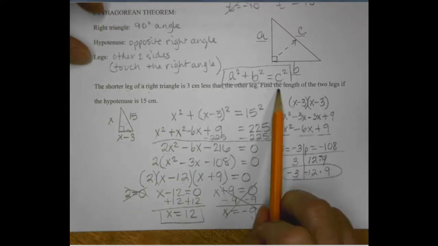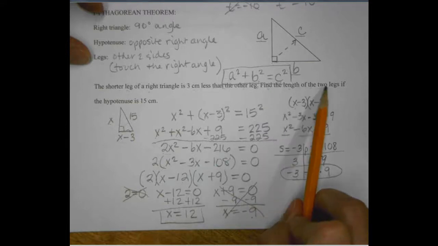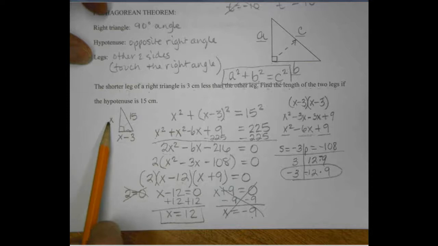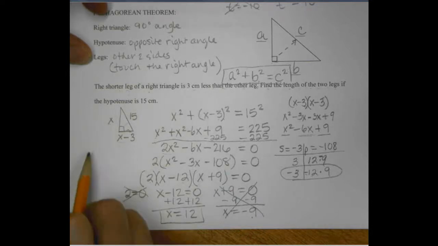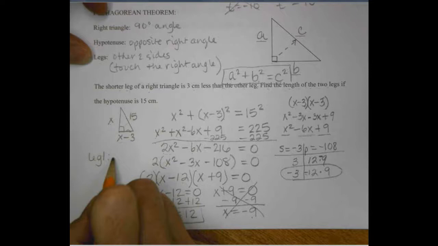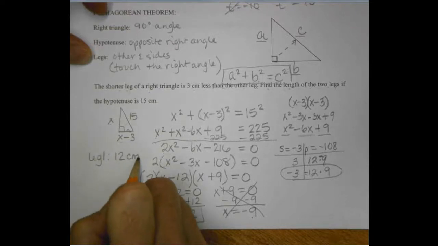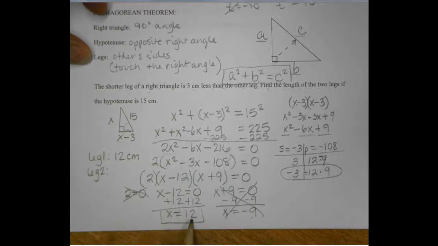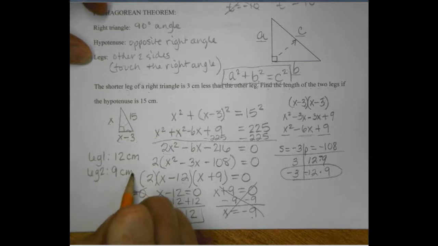Come back to my original problem: find the length of the two legs. So I should have two answers, and one of them should tell me how long this leg is, and the other should tell me how long that leg is. So my first leg is going to be just what I came up with for x, or 12 centimeters, and my second leg is going to be the 12 in for the x minus 3, so 12 minus 3, or 9 centimeters.